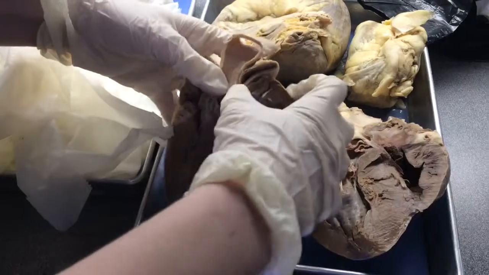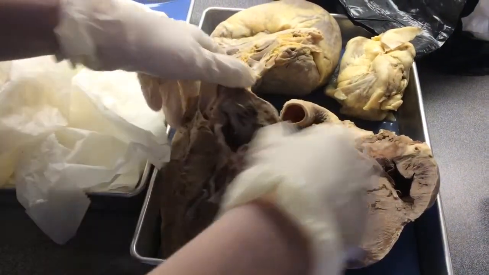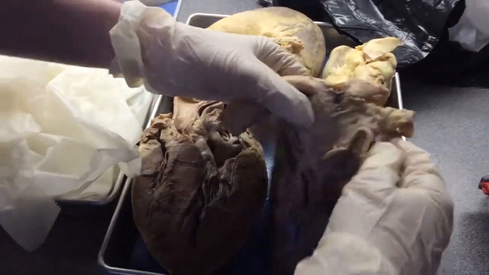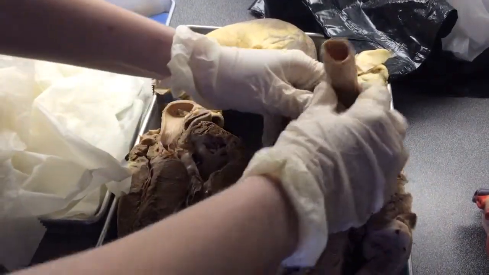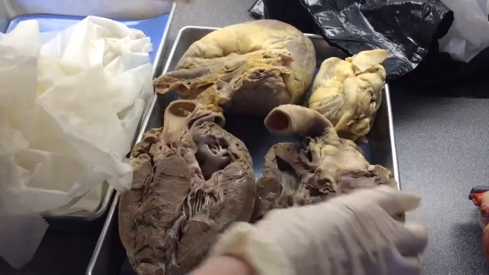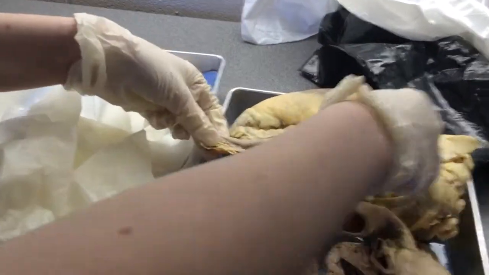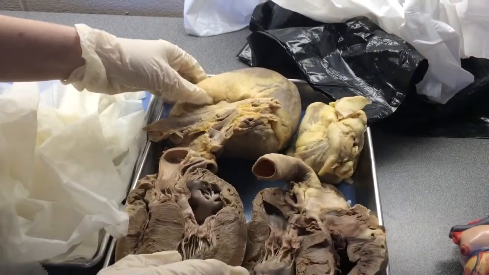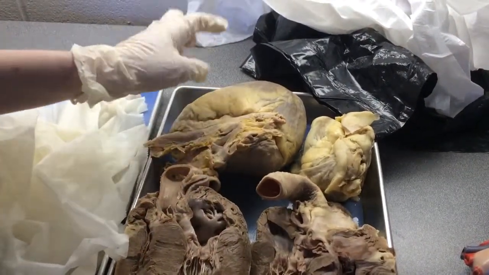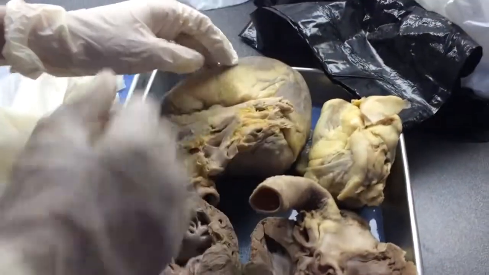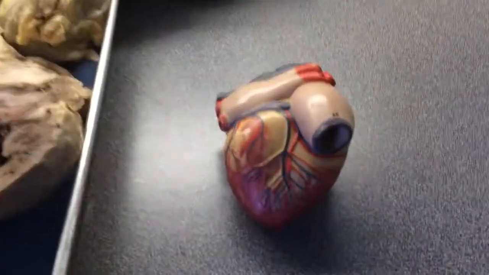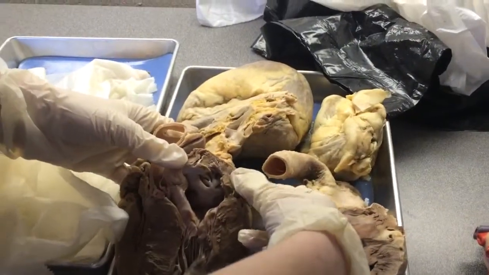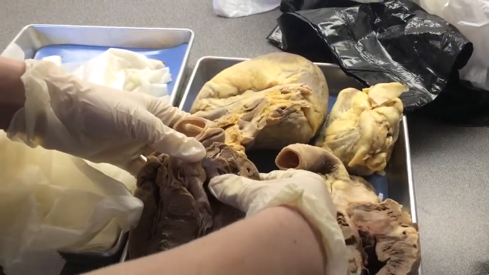The pulmonary trunk goes in here and comes out here. The aorta is right here. The superior vena cava is right here, and the inferior vena cava is right here. The cardiac veins and coronary arteries would be on the back here, and you can see them better on this model. And then the pulmonary veins are not really visible here, but they would feed into the left atrium.